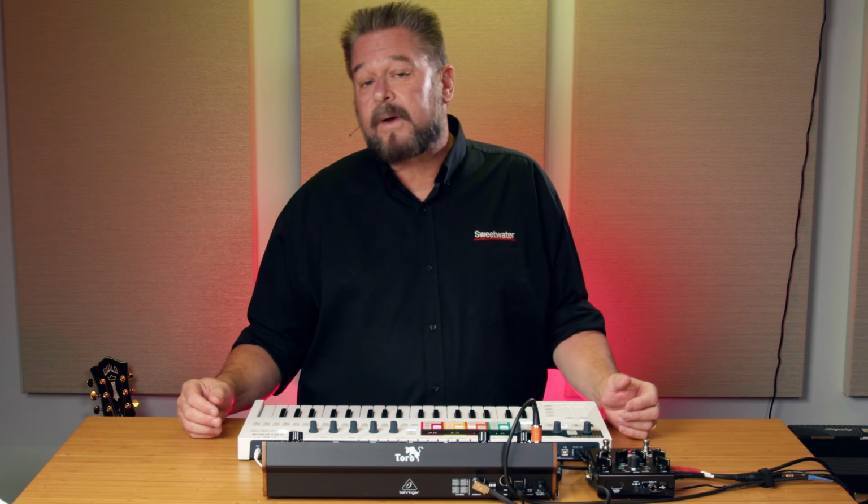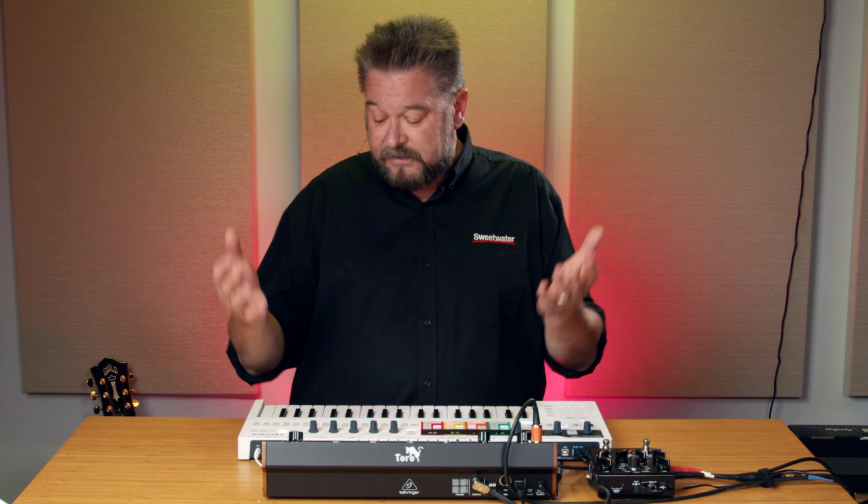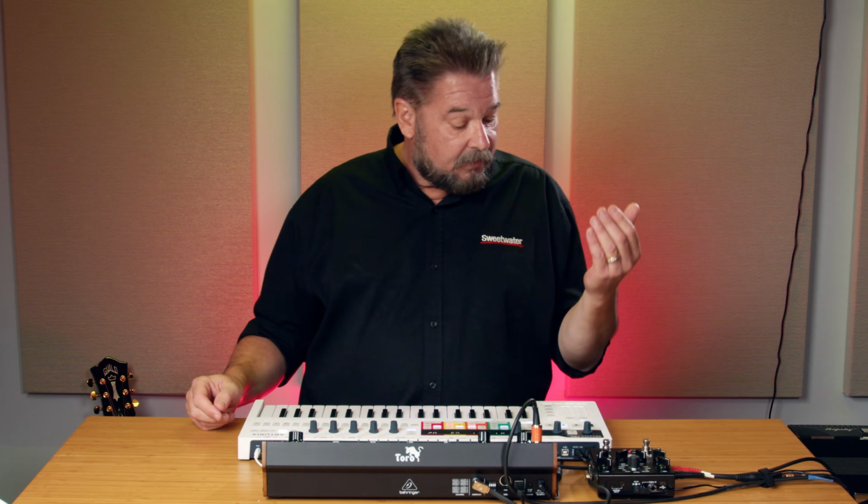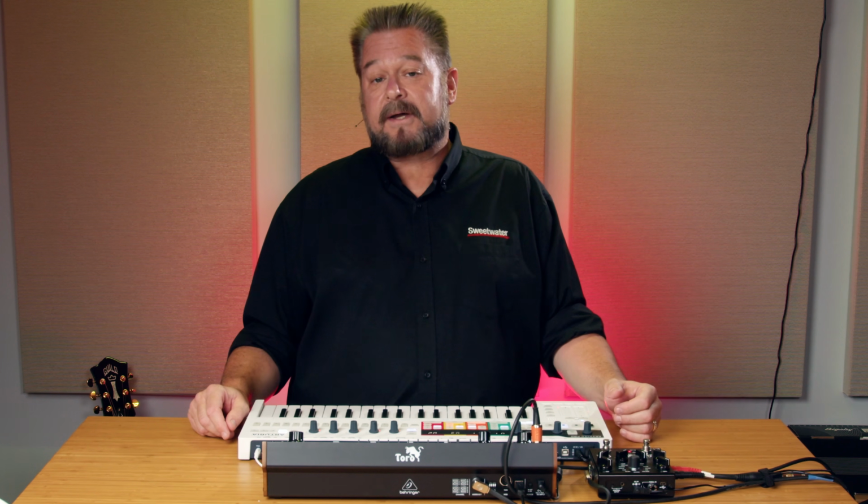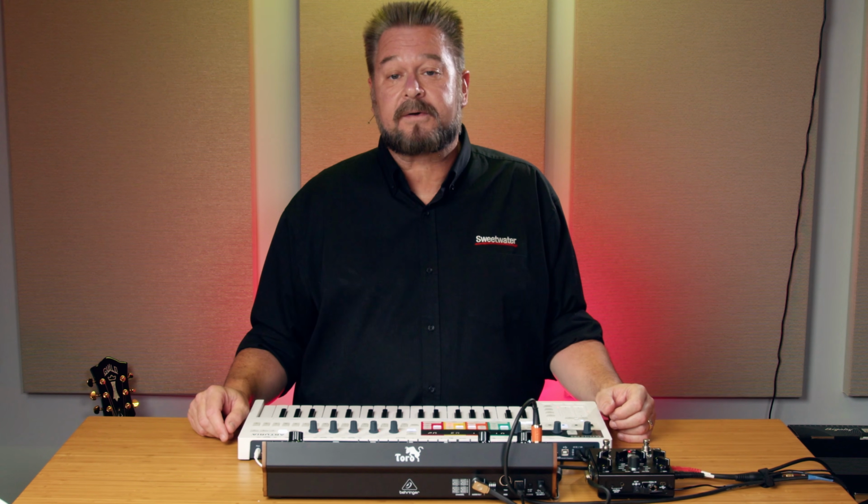Okay, well, that was just a quick look at the Behringer Toro. If you have any questions about this bass synthesizer or the Arturia KeyStep Pro or the Nemesis delay by Source Audio, please contact your Sweetwater sales engineer.